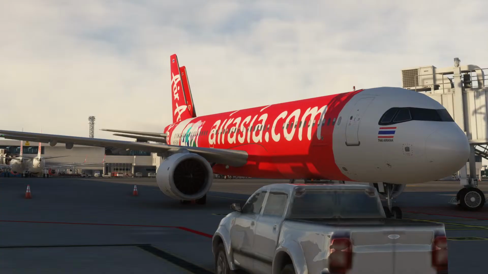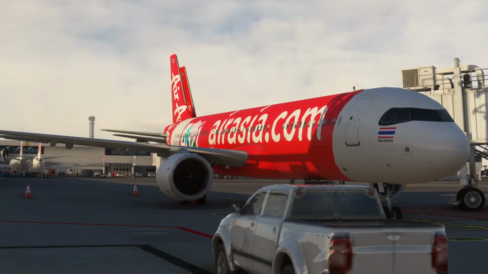Confirm stand number 902, Nok Air 555. Nok Air 555, taxi to stand 902 via Charlie, Alpha. Stand 902 via Charlie, Alpha, Nok Air 555. Military 544, contact Tower 118.1. Contact Tower 118.1, Military 544.